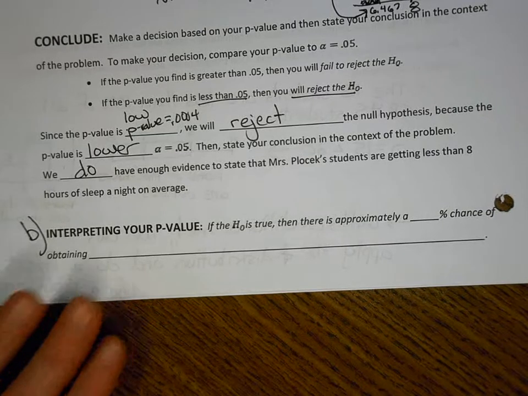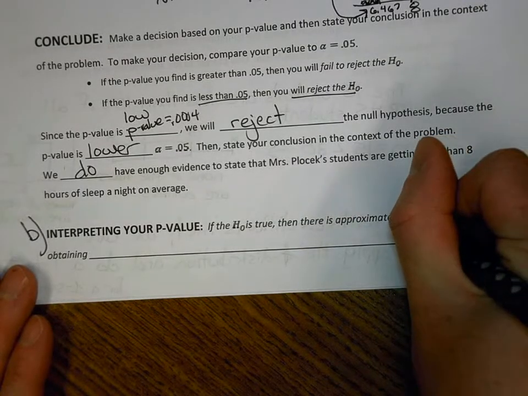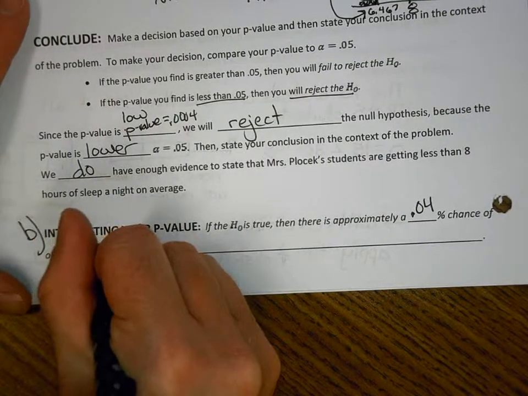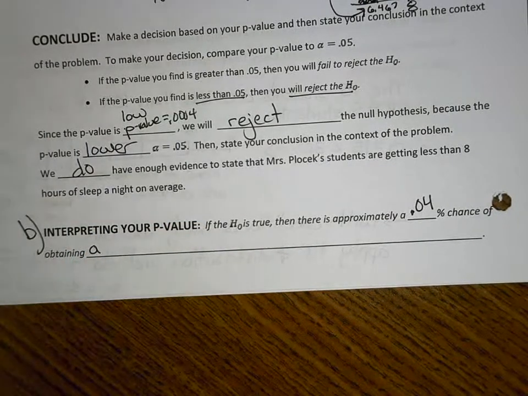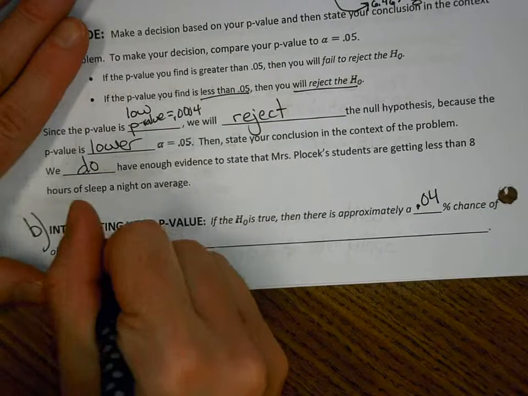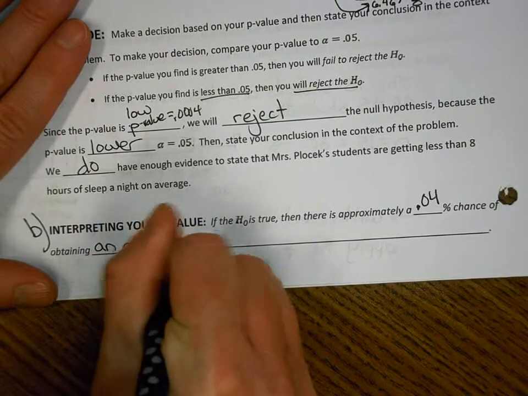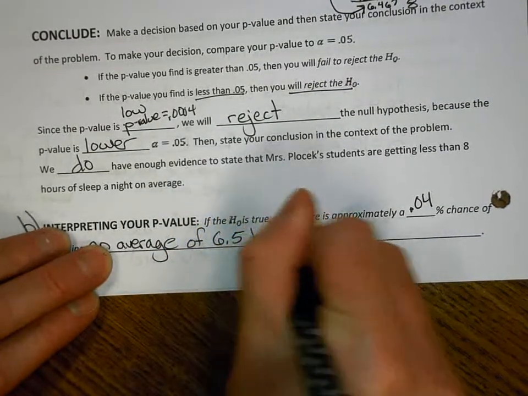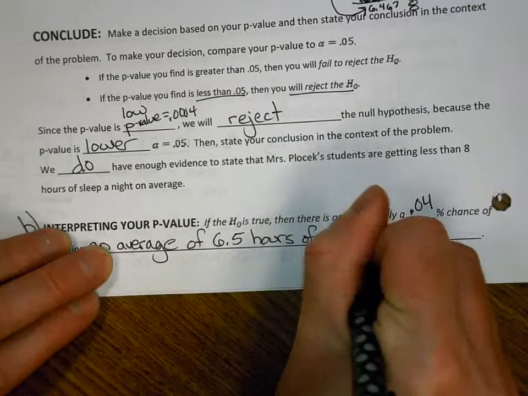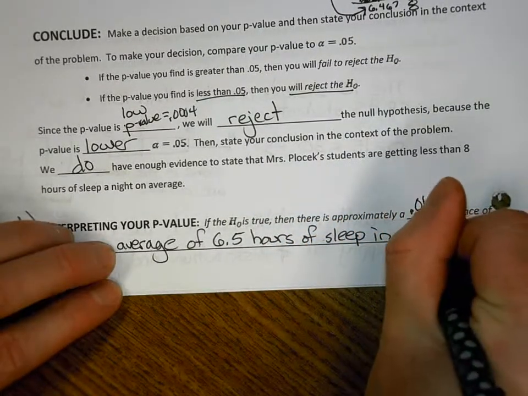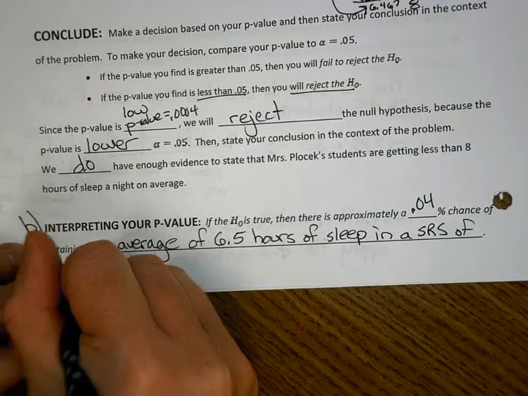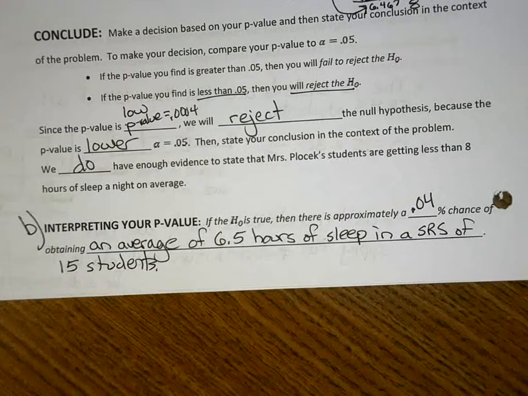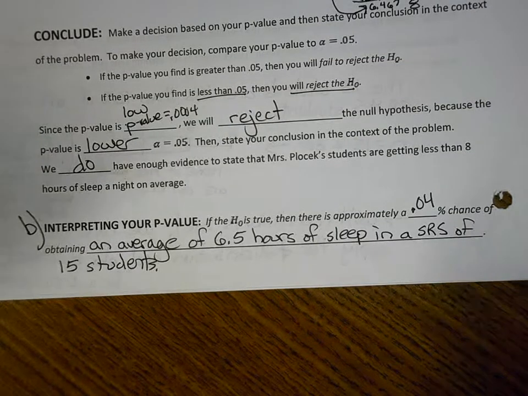If the null is true, then there's approximately a, in this case, 0.04% chance of obtaining an average of 6.5 hours of sleep in a simple random sample of 15 students. So hopefully that part makes sense. I'm going to continue on.